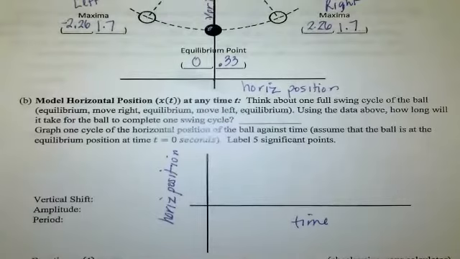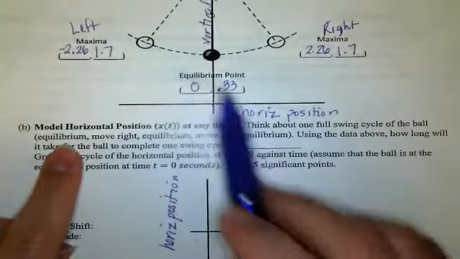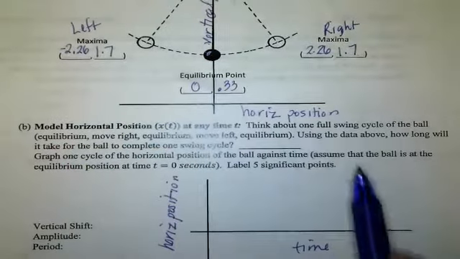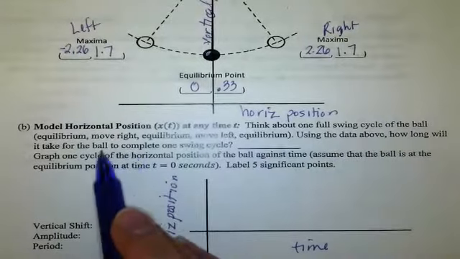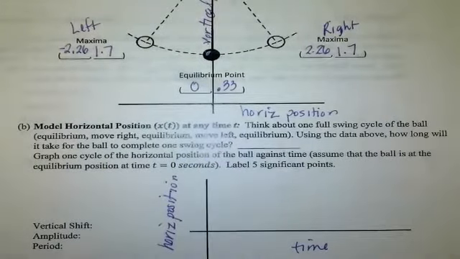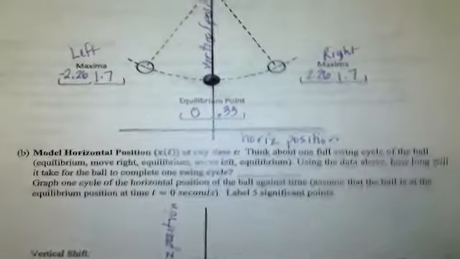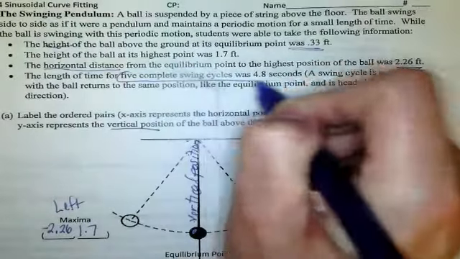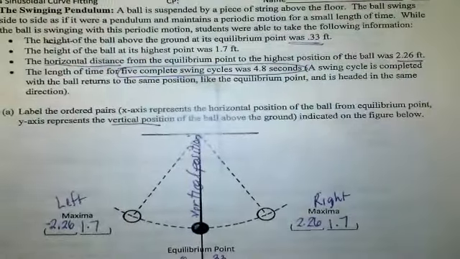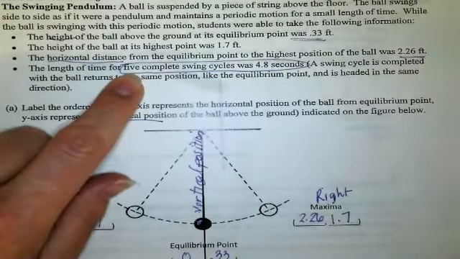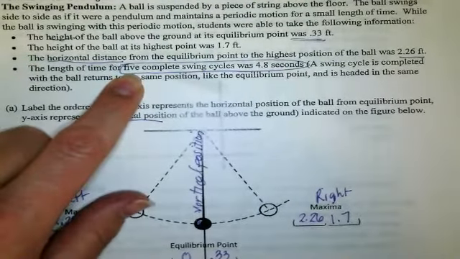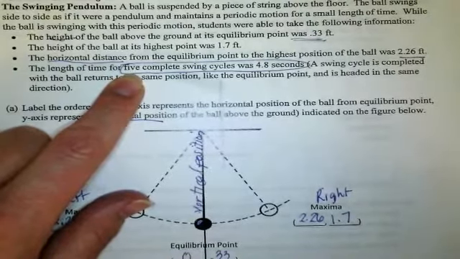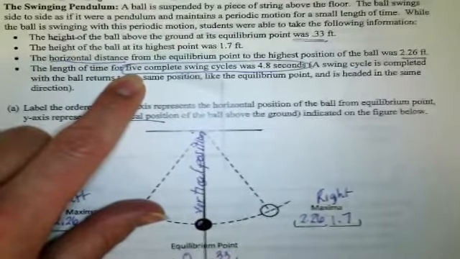Okay, so it's a little bit weird to do this the first time, but let's think about this. So think about one full swing cycle of the ball. Equilibrium, move right, equilibrium, move left, and back to equilibrium. Using the data above, how long will it take the ball to complete one swing cycle? How'd you get 0.96? Okay, yeah, so it said 5 swing cycles was 4.8 seconds. So if we want one cycle, that time per one cycle, we would do 4.8 divided by 5, and that gives us 0.96 seconds per one swing cycle.